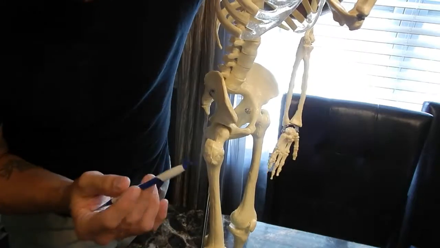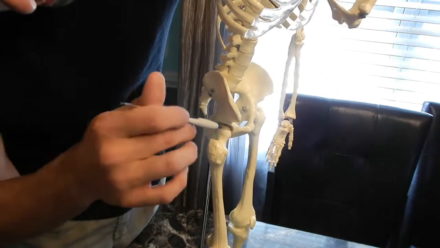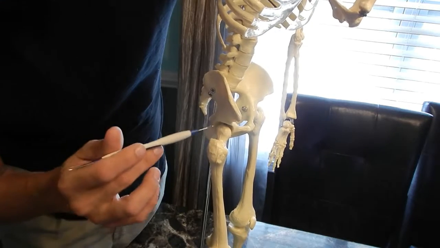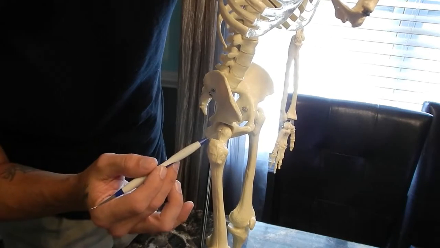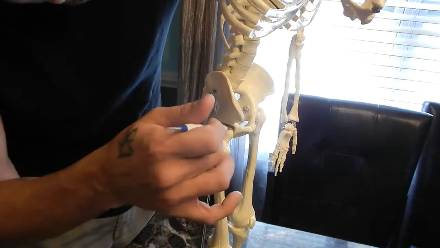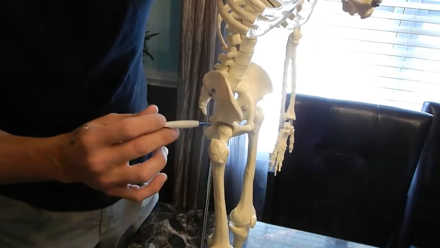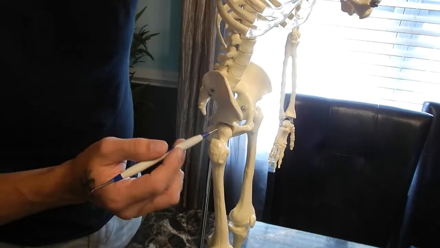When we look at the pelvis here, we see that the femoral head is attached into this little junction in here, or as it's called, the acetabular junction, where the femoral head actually fits into the acetabulum, which is this bone that's inside at the very middle portion right here of the pelvis.